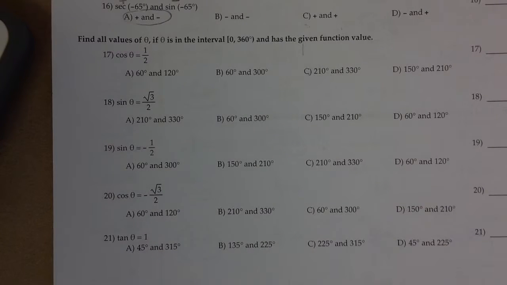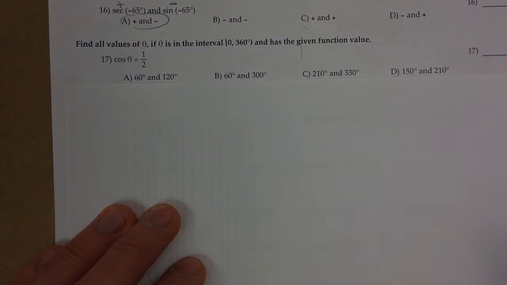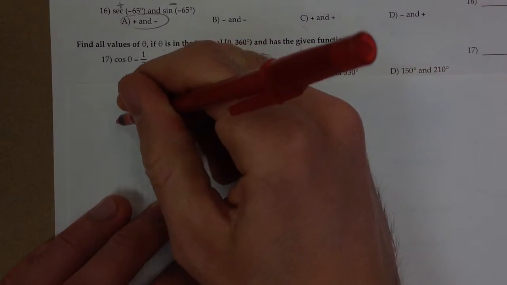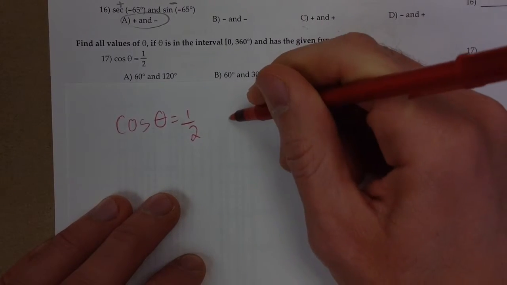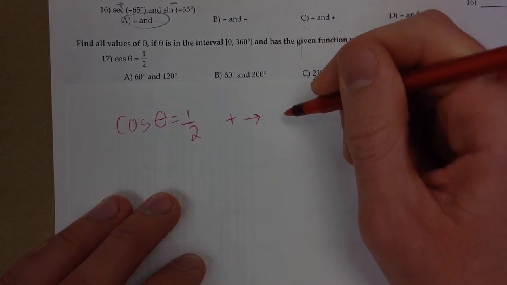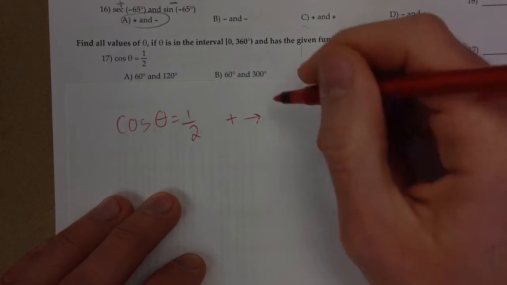Okay, Dominique asked me how to do 17 through 21, so let's go over those in depth now. For these, you're just working backwards. For example, I'll do one for you, and then I'll call on people at random. So 17, this is what I do. I look at the polarity of the trig function, or the trig ratio. It's positive. Okay? Is polarity just positive or negative? Yep. It's positive. That means that the angles are going to be in the first and fourth quadrant.